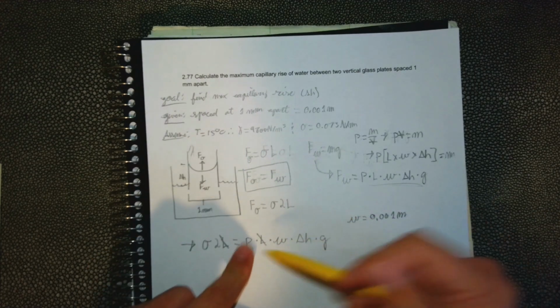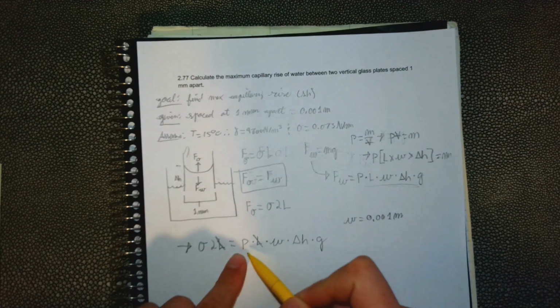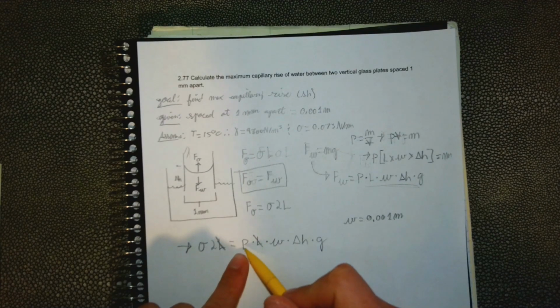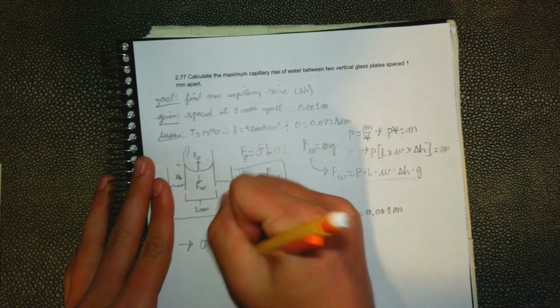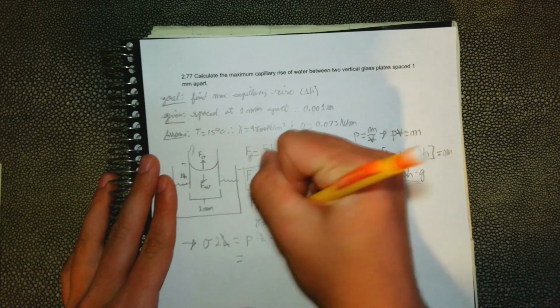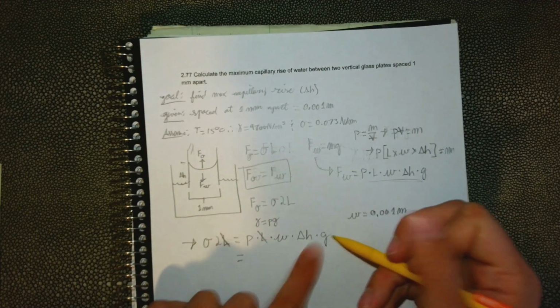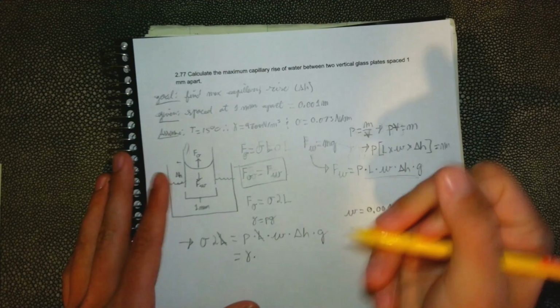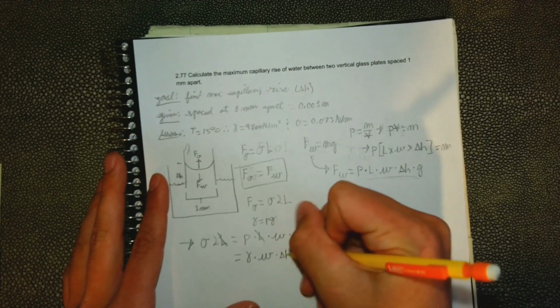We could use density, but we know that specific weight is density times gravity, so we can just rearrange this. Because specific weight equals density times gravity, we can replace this density and gravity with just specific weight. That's what I did in my notes, sorry about that.